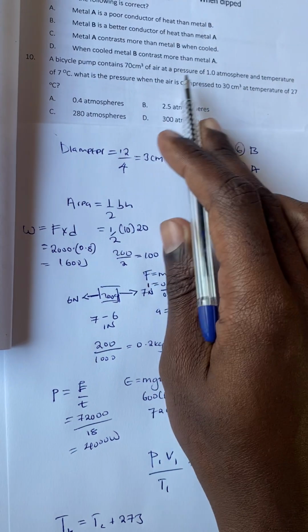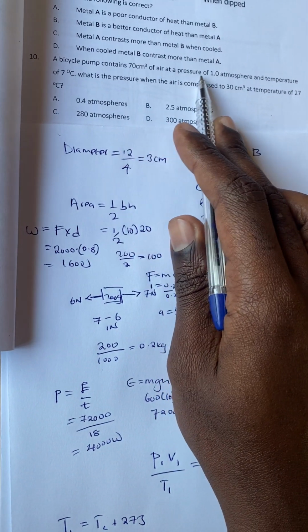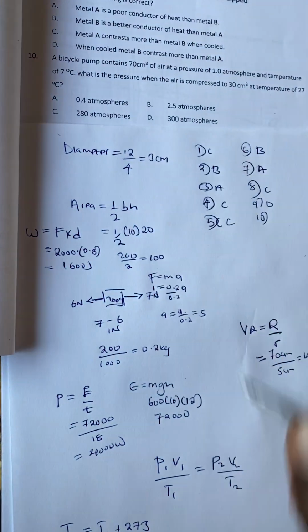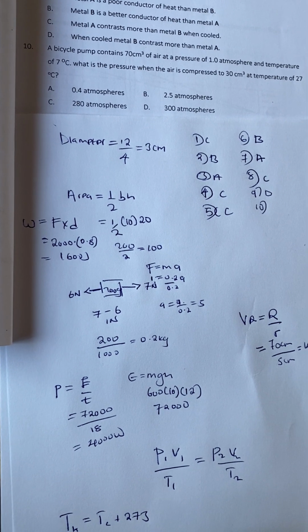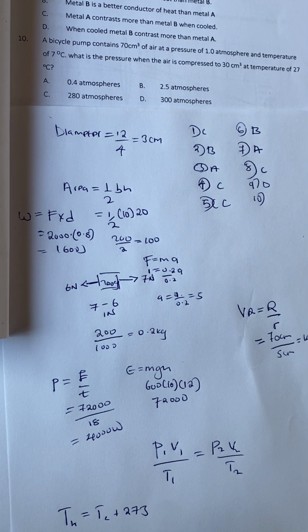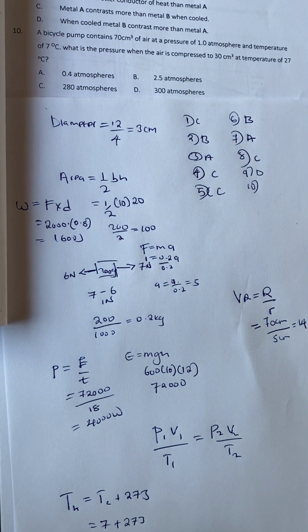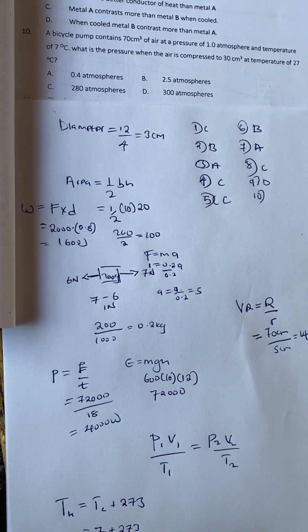So for the first one, the temperature is 7 degrees Celsius. So I'll say 7 plus 273. I'll simply get 280 Kelvin. For the second one, temperature is at 27 degrees Celsius.